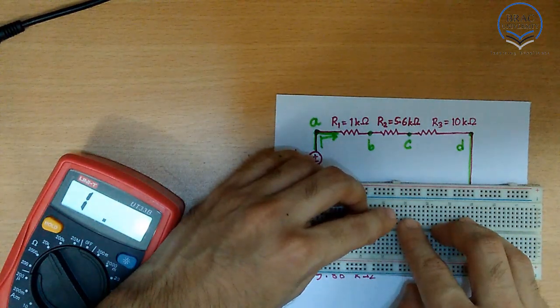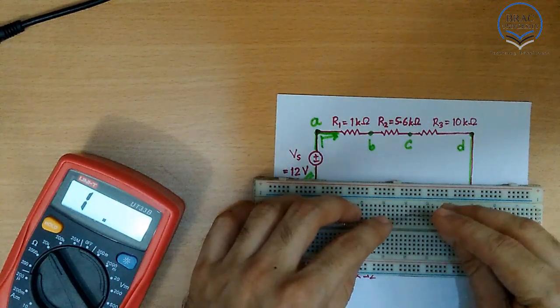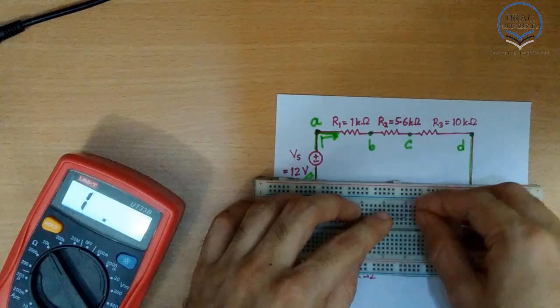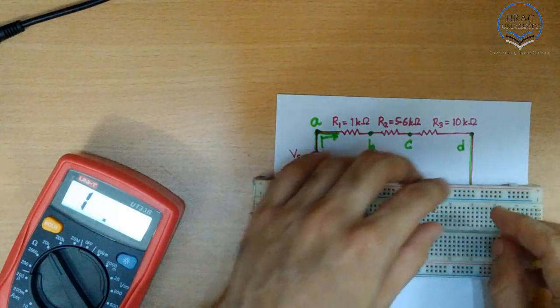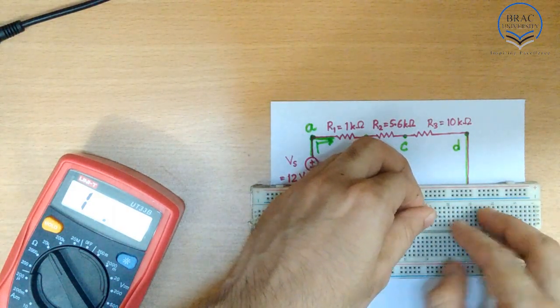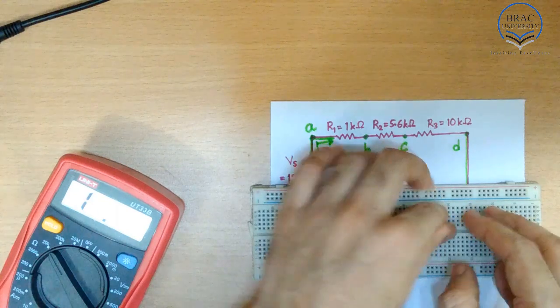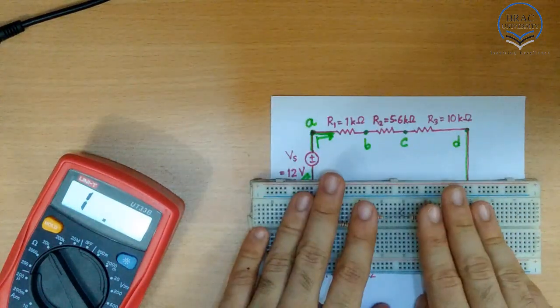So this is point C, and from point C the R3 resistance starts. So we are going to put the 10 kilo ohm resistance here, and the other terminal will go here. So these vertical holes are point D.